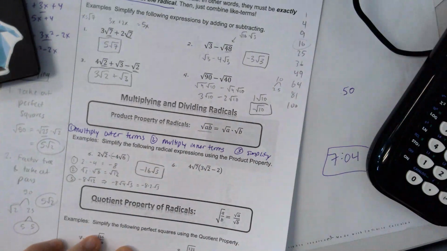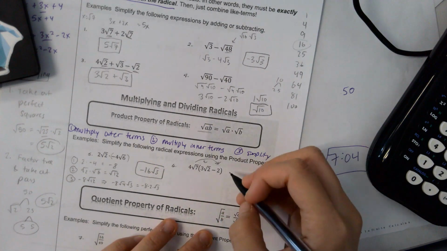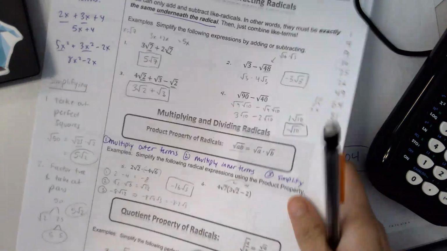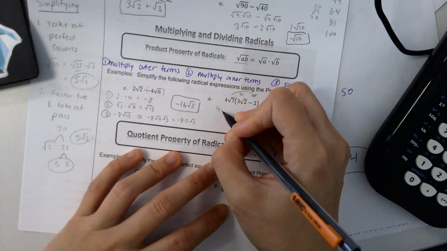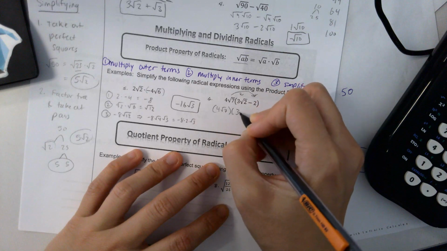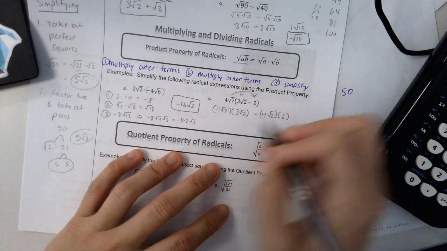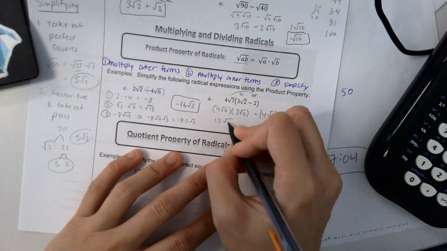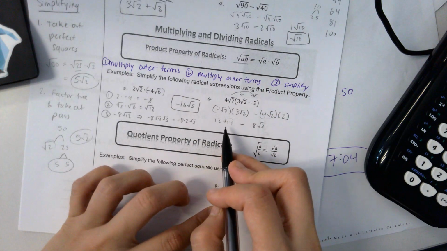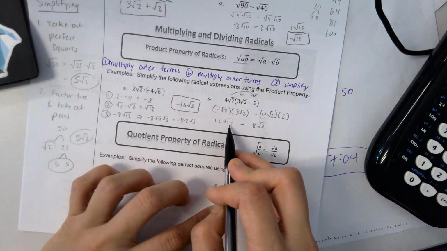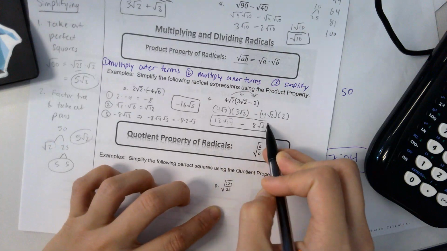Okay, let's look at this one. So this one we actually have to use the distributive property first. Remember, this stuff always comes back and never goes away. So we're going to do 4 root 7 times 3 root 2 minus 4 root 7 times 2. This becomes 12 root 14 minus 8 root 2. For here, we can't take anything out. So this is actually the most simplified it could be.